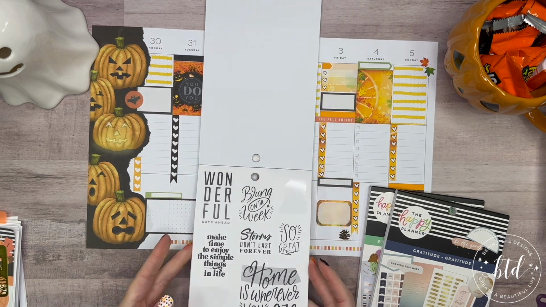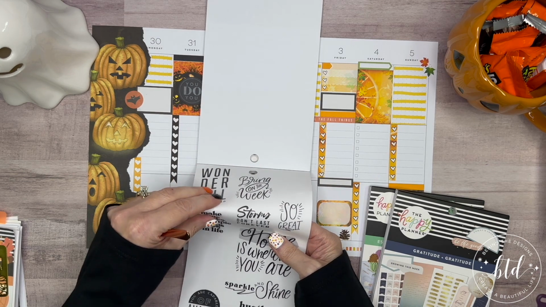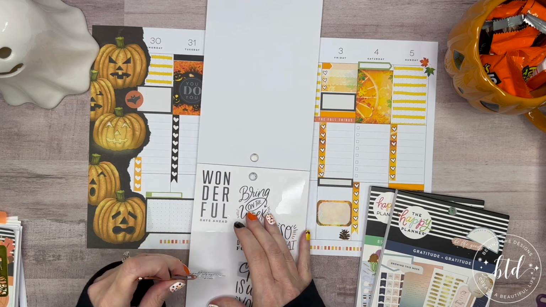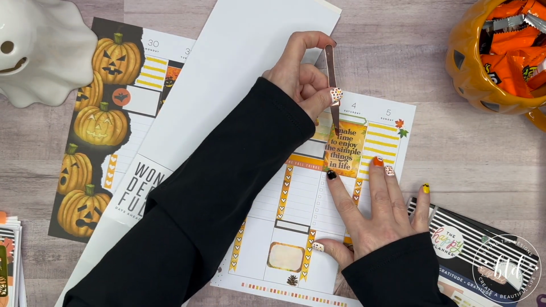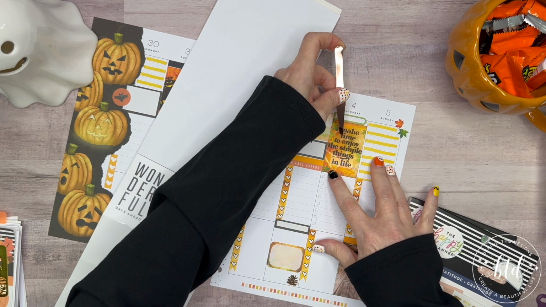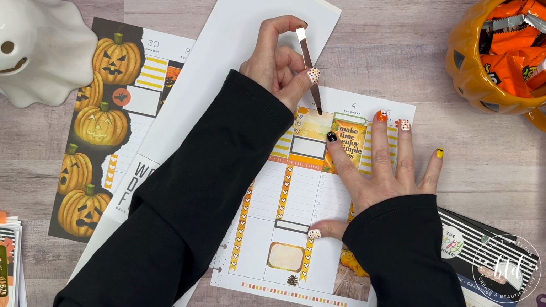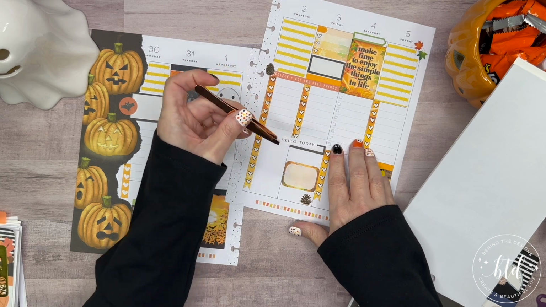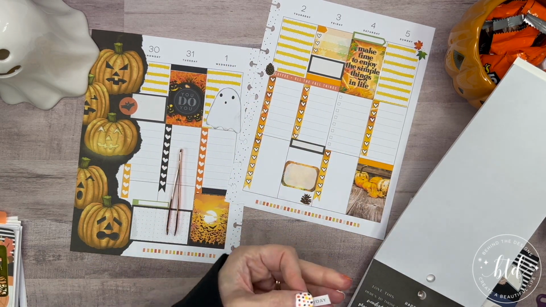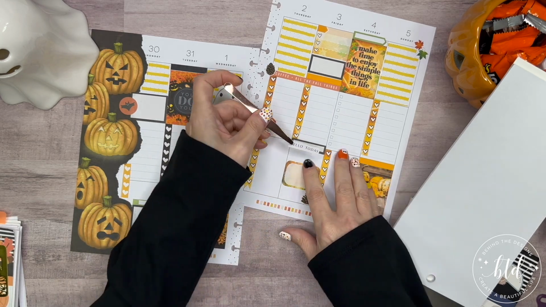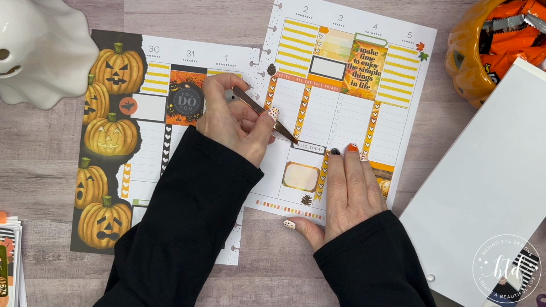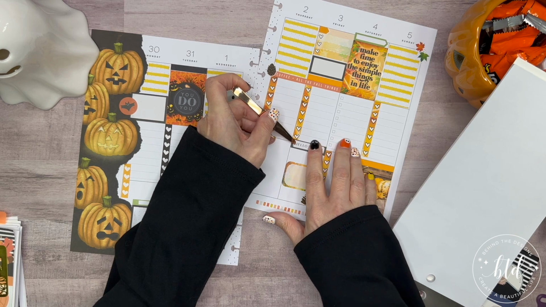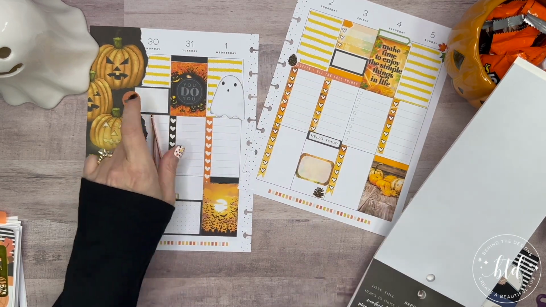All right, and then I'm going to grab this quote to put into this box here. I love throwing in quotes here and there. This one's a bit big, so I'm just going to trim down the edge. All right. That works.